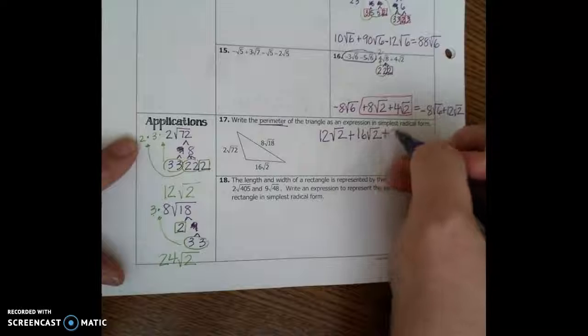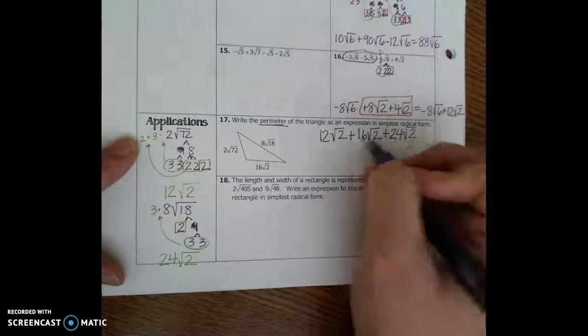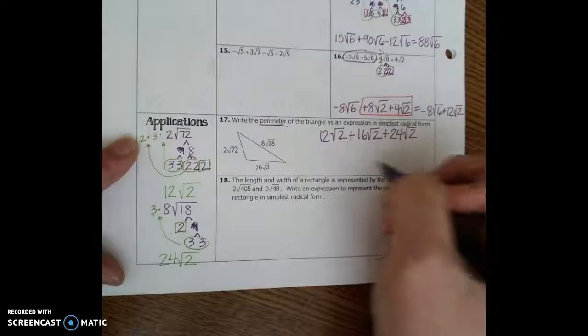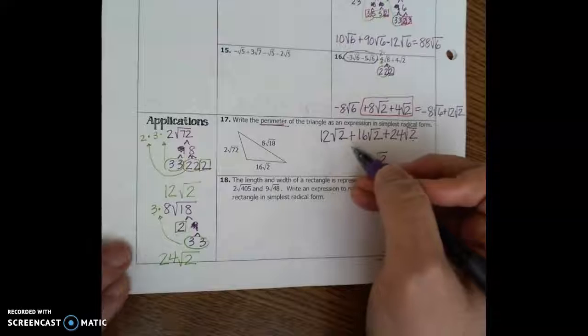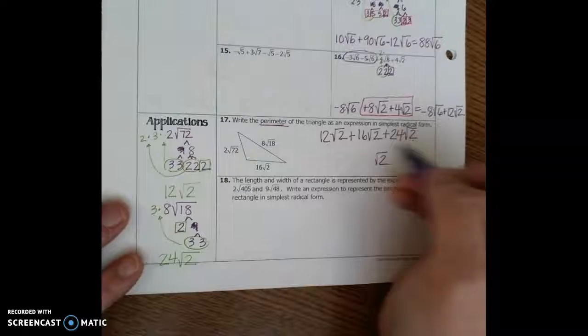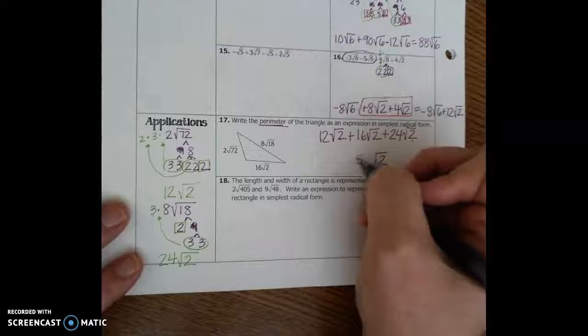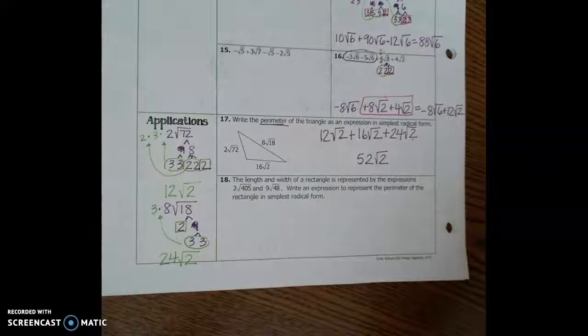So I'm going to add that to the others. Same radicand, same index, so the root 2 is going to stay. And we have 12 plus 16 is 28, plus 24 is 52. So 52 root 2.